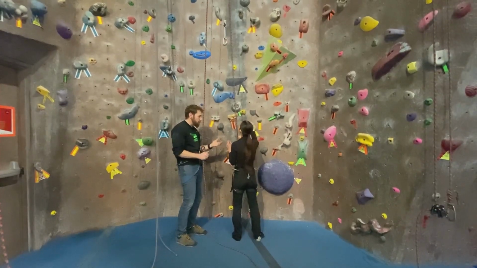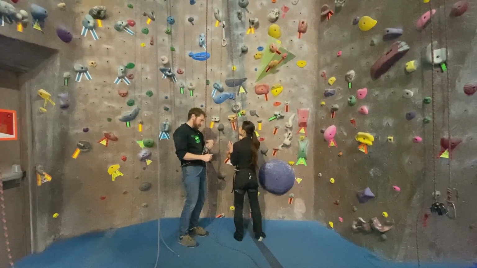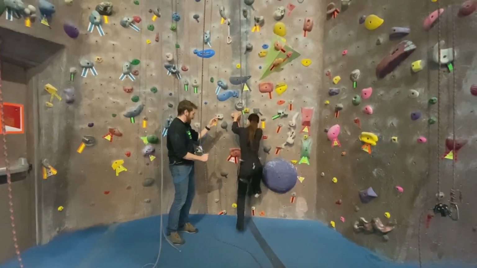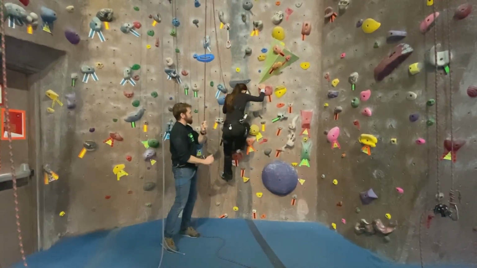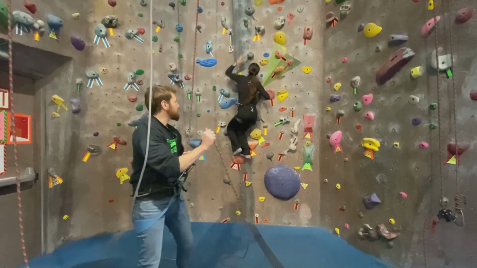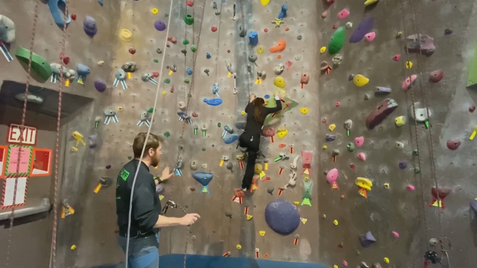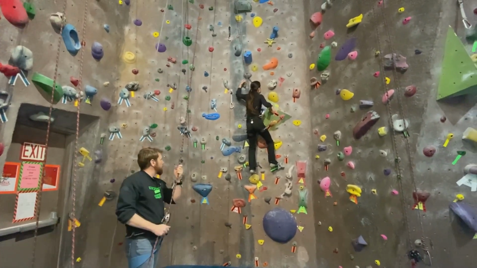Even if you fall off, I have the rope tight, so you'll just at most swing a little bit, but you won't fall. Okay. So whenever you're ready. Yeah, both hands there, push up with your feet, and then find those good holds to grab onto. Awesome. Oh, there you go. Try to get a nice stable base, feet wide apart sometimes helps. And then just walk those feet up as high as you can to make the next move.